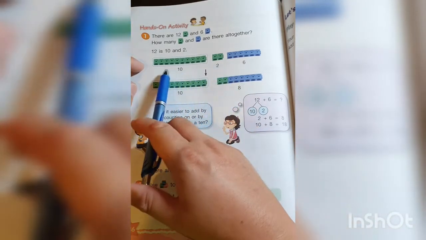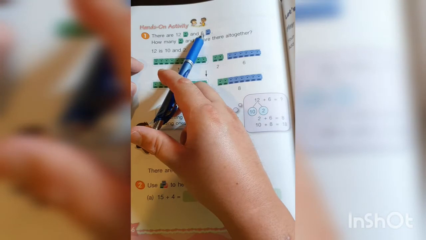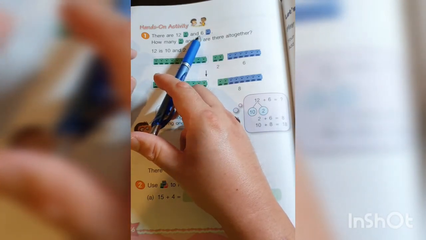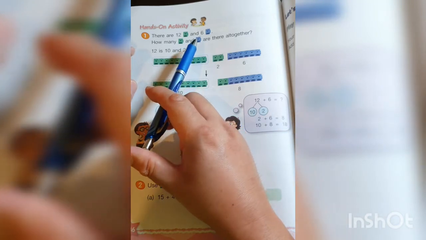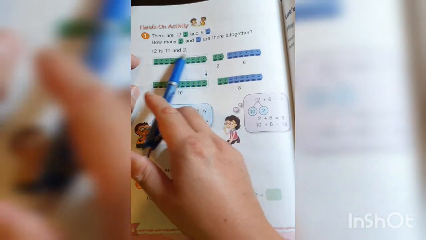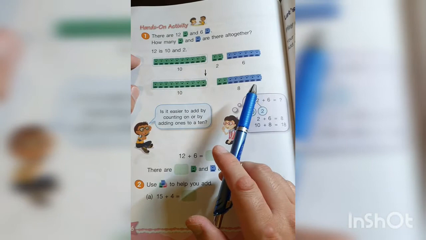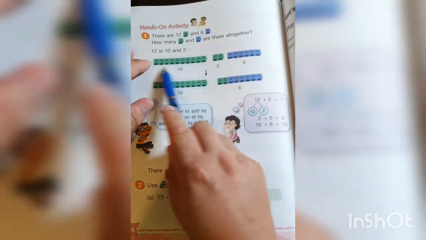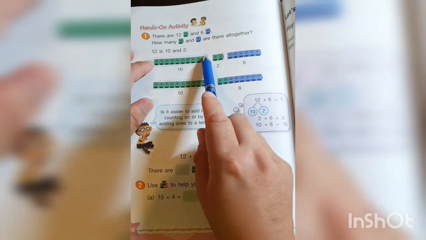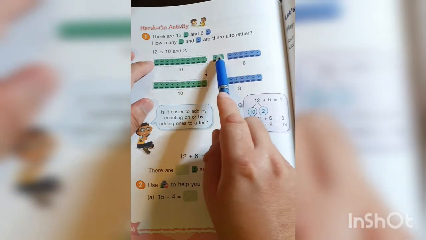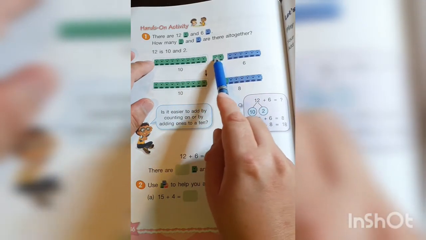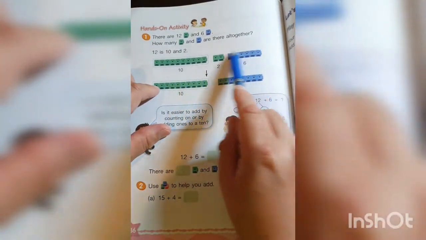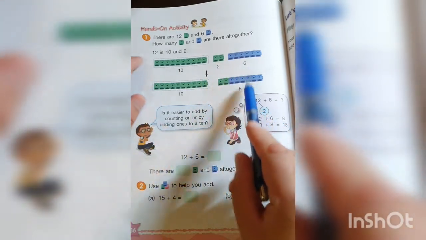Because instead of 12 plus 6, that's a little bit difficult. It's not difficult, but it's easier to deal in tens. So then we convert this. Instead of having 12 plus 6, we cut off those two extra ones, that small block, and we have one block with 10, and then we add these two together, 2 plus 6, and that is 8.